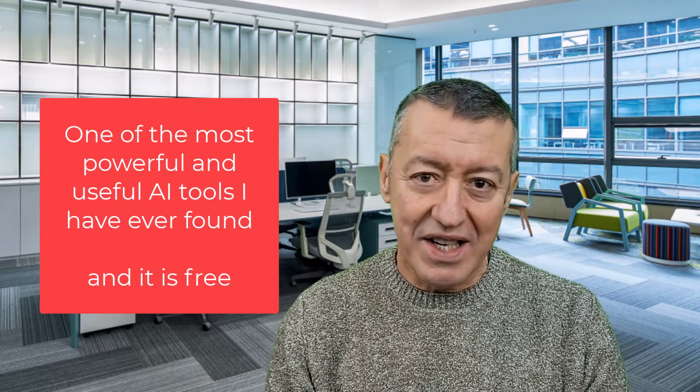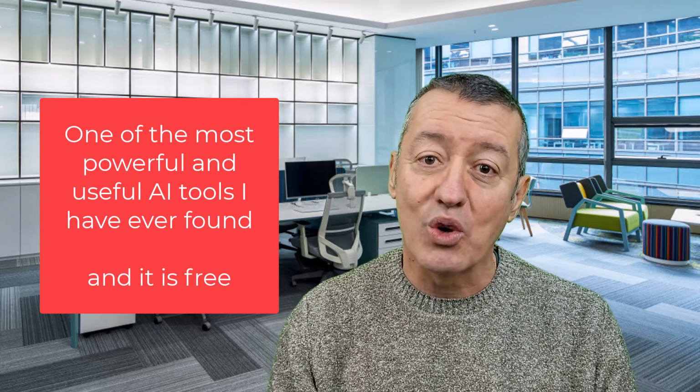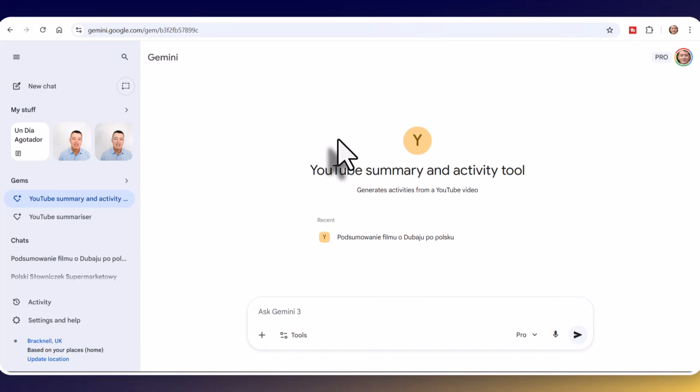What I'm going to show you today is perhaps the most powerful and the most useful AI technology that I've ever come across for language teachers and for language students, and that is no exaggeration. It is now possible to generate your own apps without any coding. You simply write in what you want the app to do, save it, and then you can use that app again and again and again.